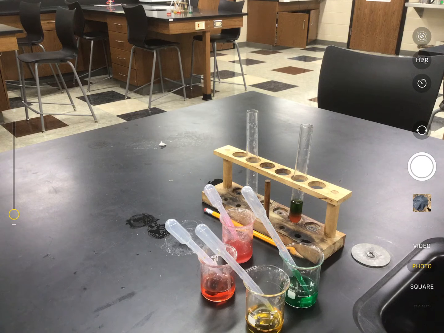So based on this information, you can use my test tube as an example, but when you draw it, it should be stripes. So the red should be on the bottom, the orange should be next, the yellow should be the third one, and then the green should be the last one. And then you can answer the questions after that.